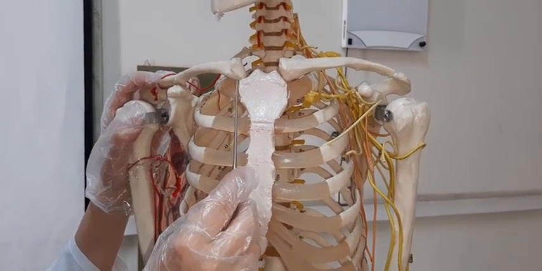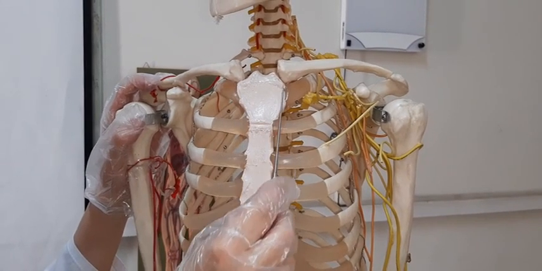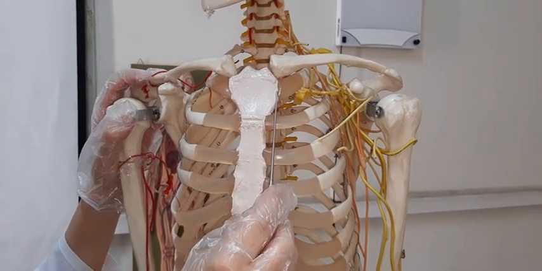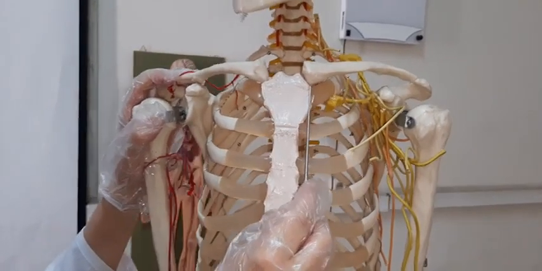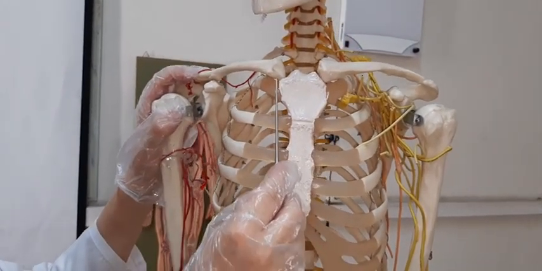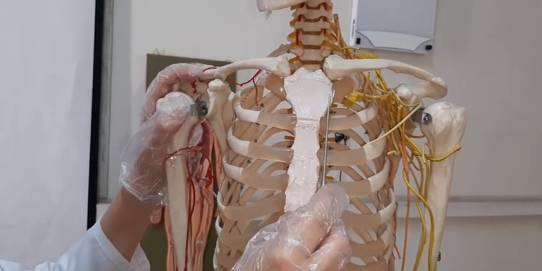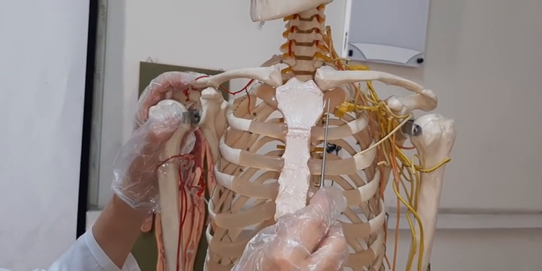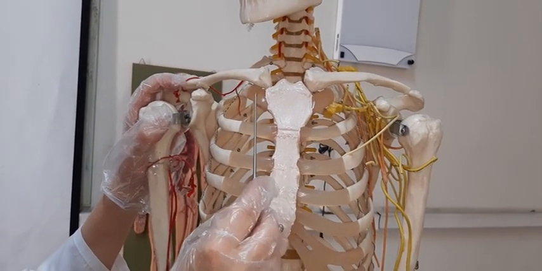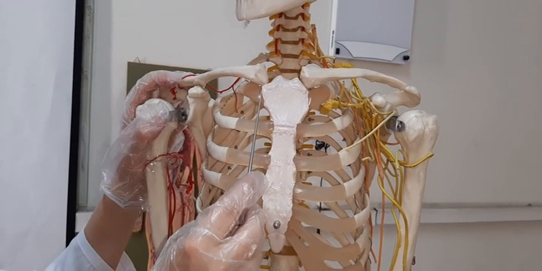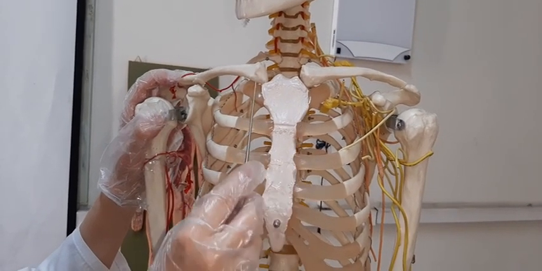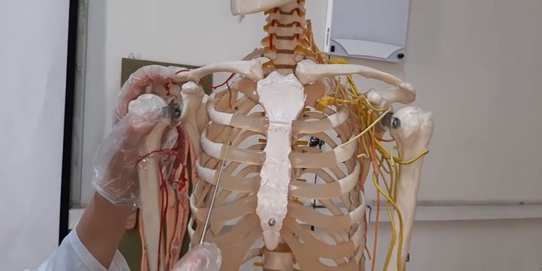In each lateral border of the manubrium superiorly, you can find an articular facet on each side. This articular facet articulates with the first costal cartilage. It is not a synovial joint, it is a fibrocartilaginous joint.